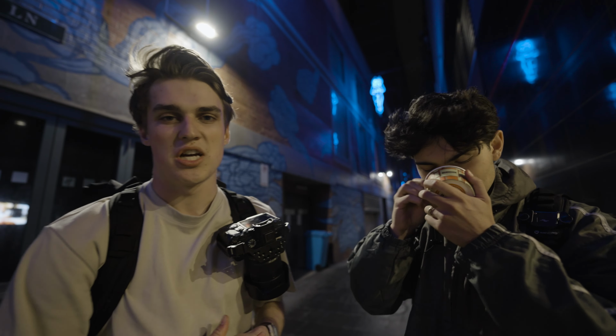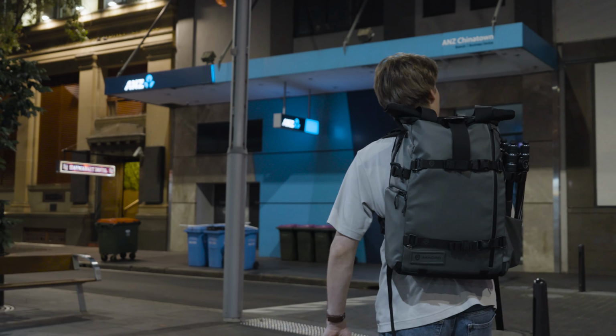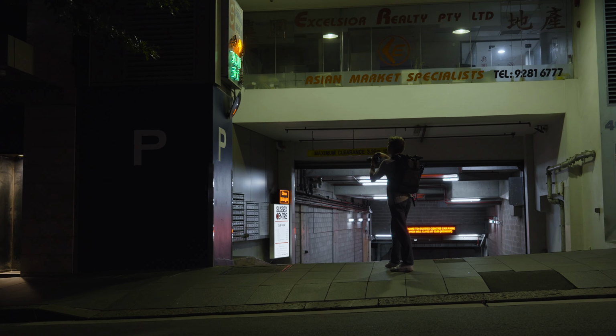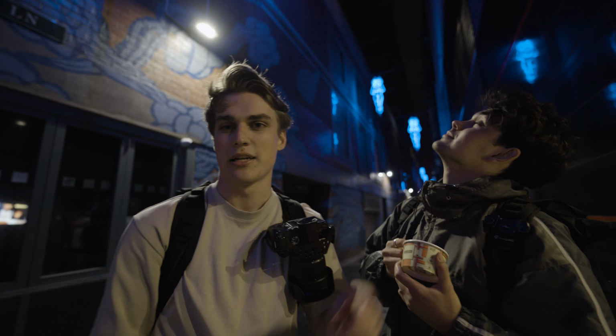Street photography shot types at night differ quite a lot to what they do during the day. This is because they're more experimental. They're more reliant on artificial light and not natural light. So lights like you see behind us.